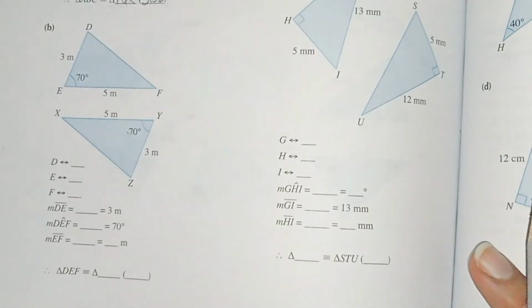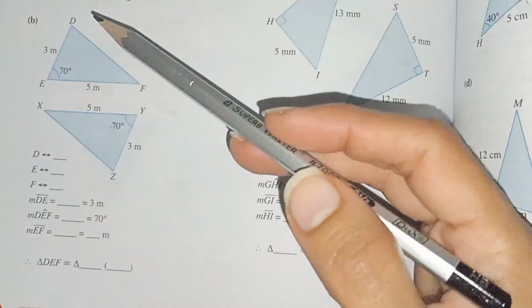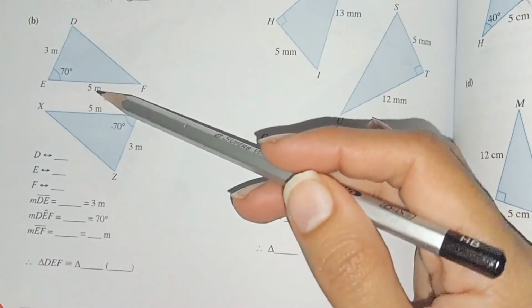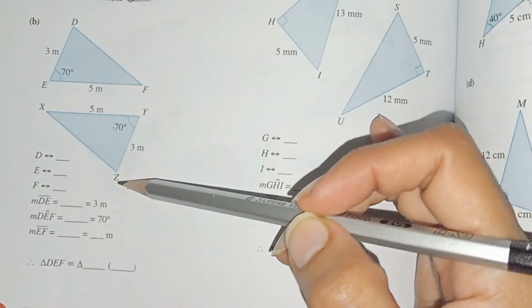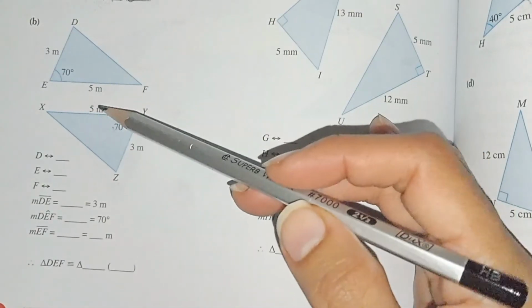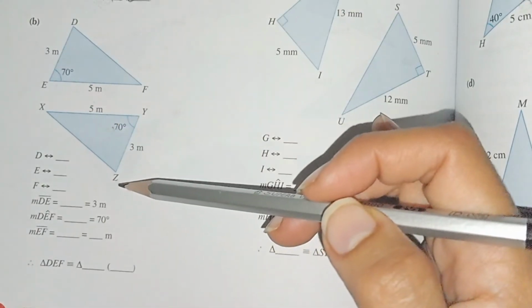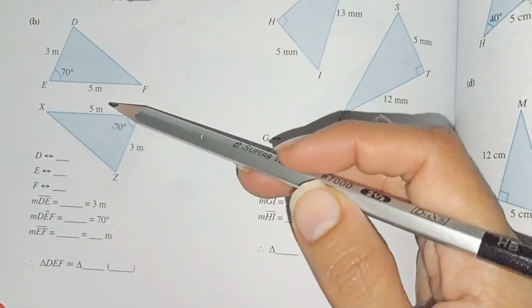Now students, part number B. You can observe that the D is opposite to the 5 meter and Z in this triangle is opposite to the 5 meter.